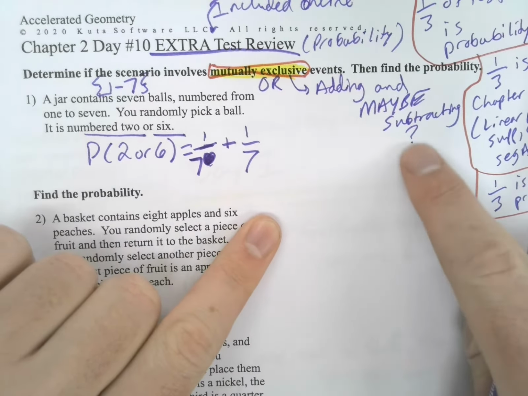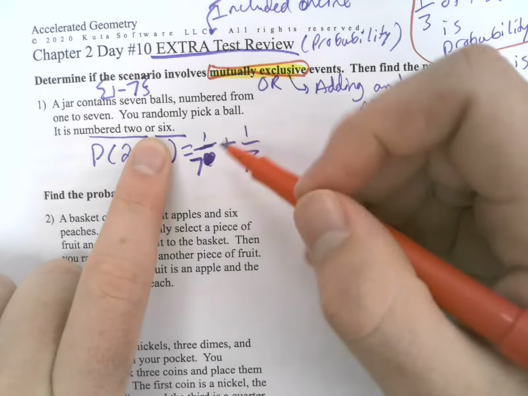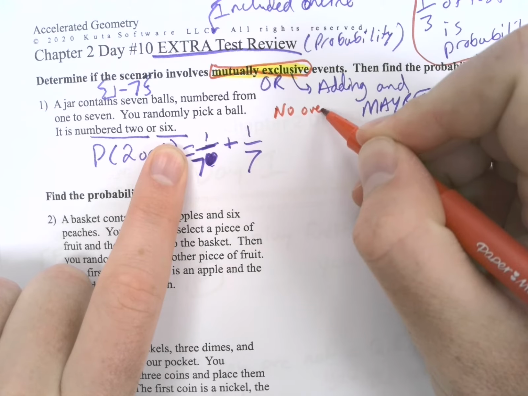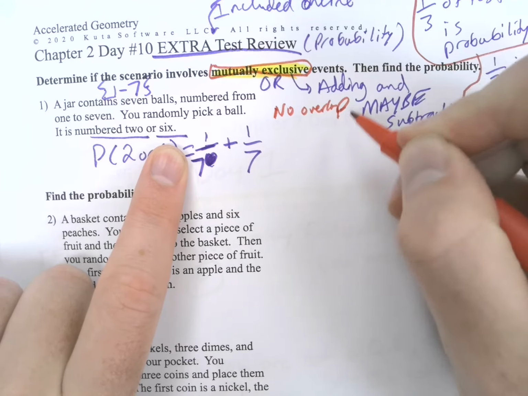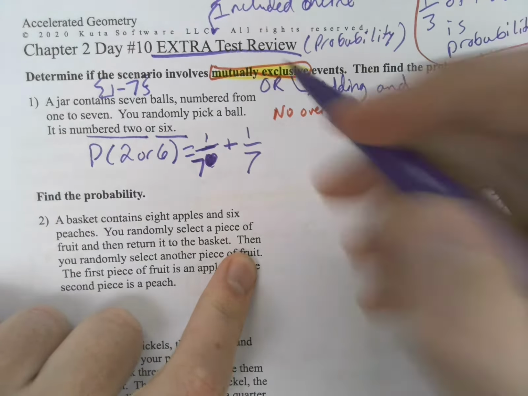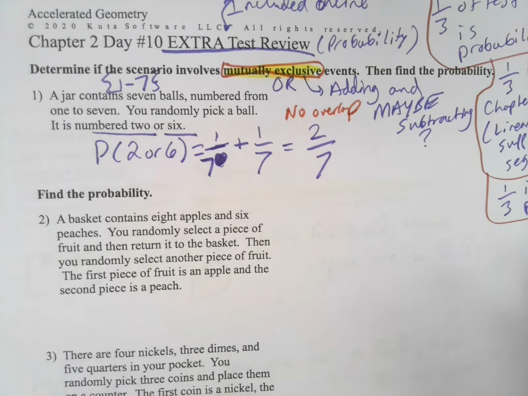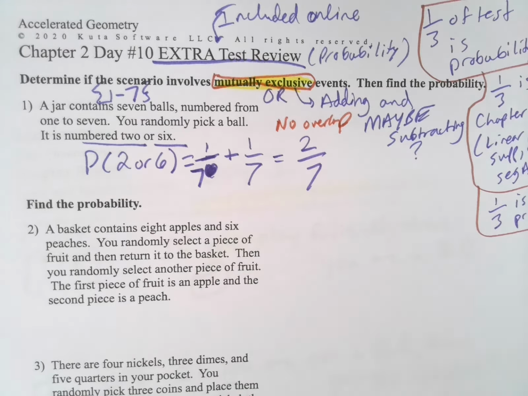Well, is there any overlap here? Nope. There's not a ball that's both 2 and 6. So there is no overlap, which means we don't have to subtract. So you can just add. You've got a 2 out of 7 chance here.